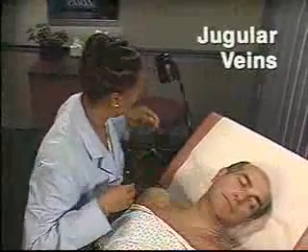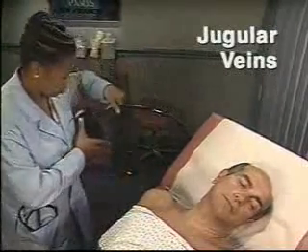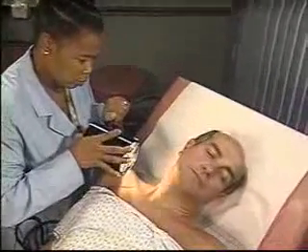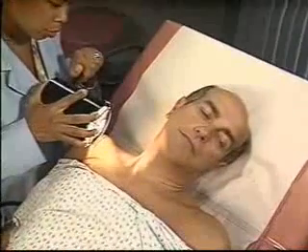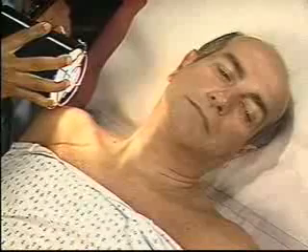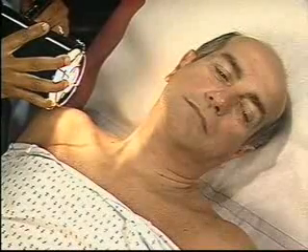Now examine the jugular veins. Have the patient turn his head away from you slightly. Then, using tangential lighting, inspect the jugular veins on the right side. Usually the best vein for analysis is the right internal jugular.